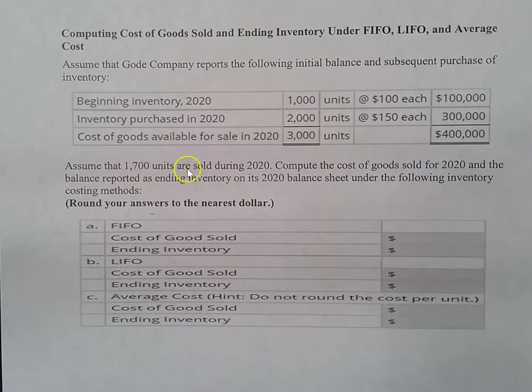It says assume that 1,700 units were sold during 2020. So this is definitely the way they've worded this, a periodic inventory system. Otherwise, every time an item was sold, we would calculate cost of goods sold for that. But we're just saying, over the course of the year, 1,700 were sold, and then it says compute the cost of goods sold for 2020 and the balance as reported in ending inventory for each of these costing methods.